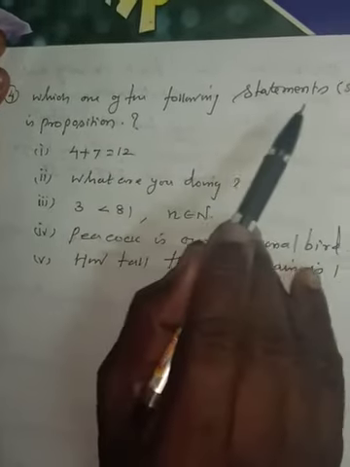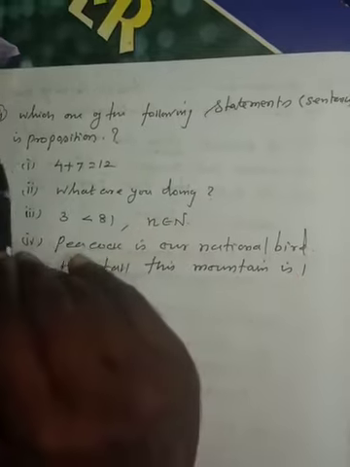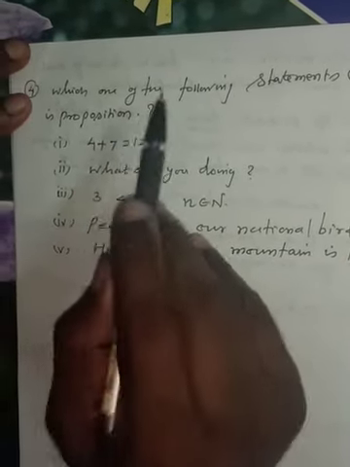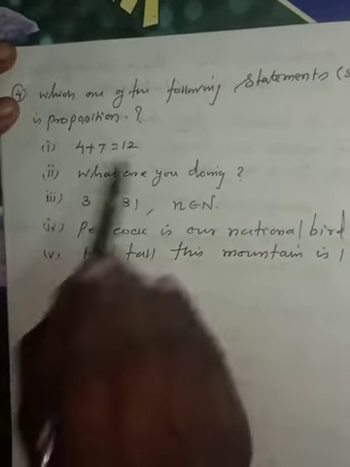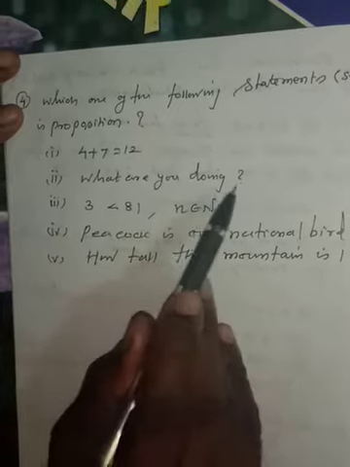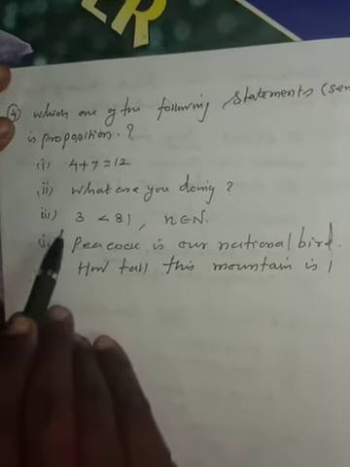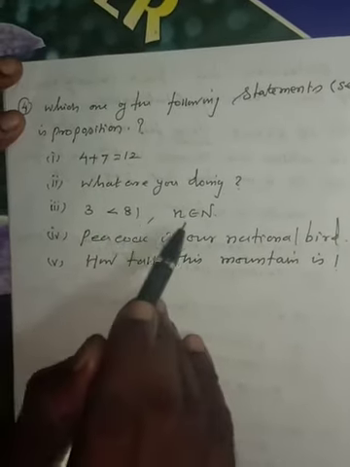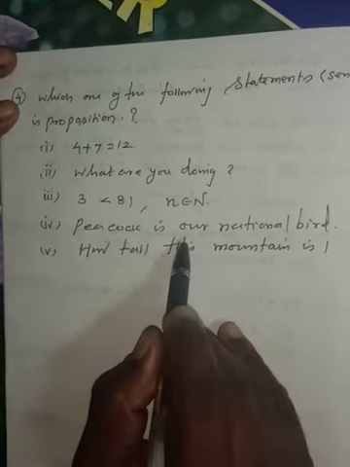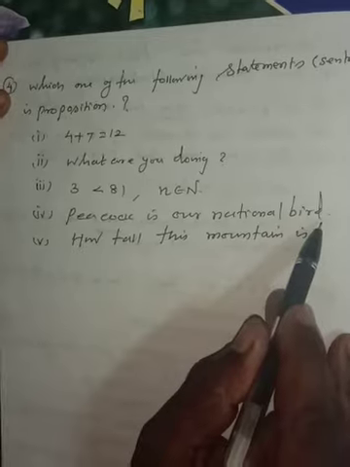Which one of the following statements is a proposition? Number 1, 4 plus 7 is equal to 12. Number 2, what are you doing? Number 3, 3 power n is less than 81, n is an element of natural number set. Number 4, peacock is our national bird.